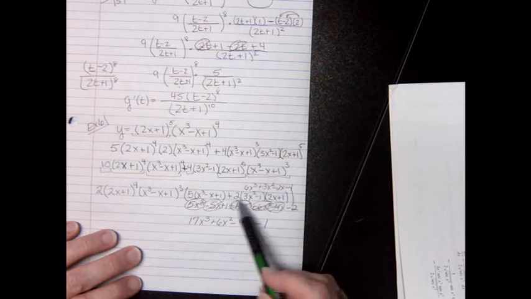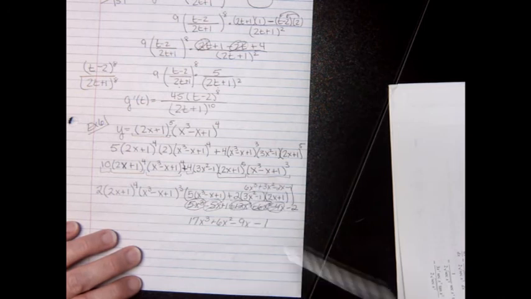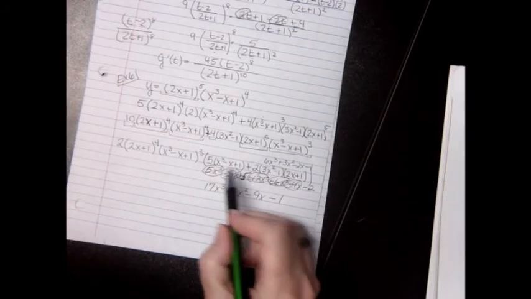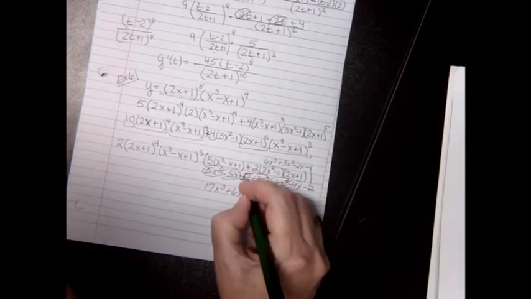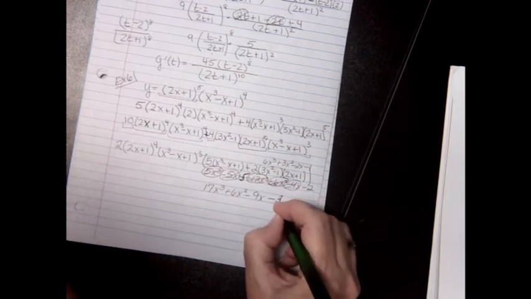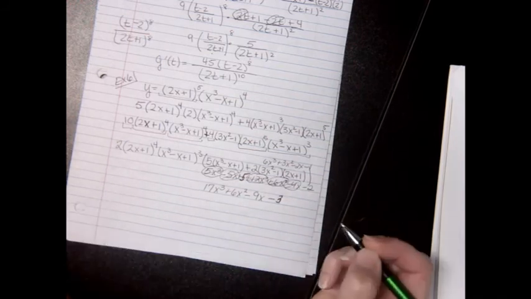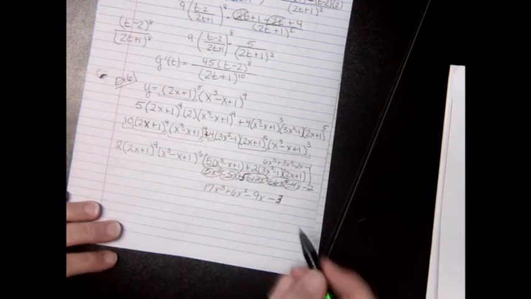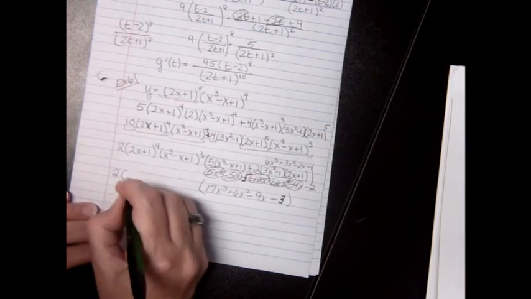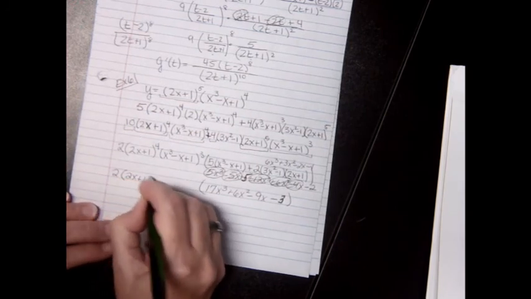I have a plus here. I'm going to pause. Okay, so here's the 5 times the 1 is 5. So positive 5 minus 2 is 3. Okay. Now, this doesn't simplify anymore, and I'm going to bring the rest of this down.